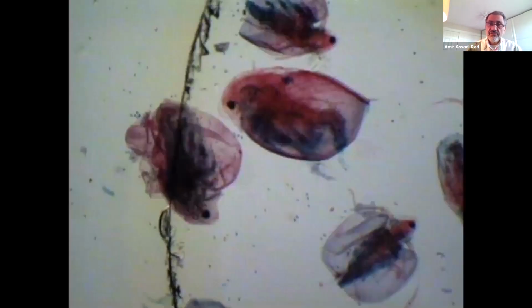This is the water flea, and it belongs to subphylum Crustacea. The parts of the body that you should know: this is the carapace, this is the brood chamber, and the compound eye is up here. The antenna got stuck underneath.